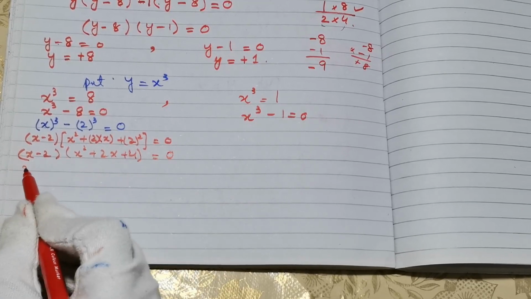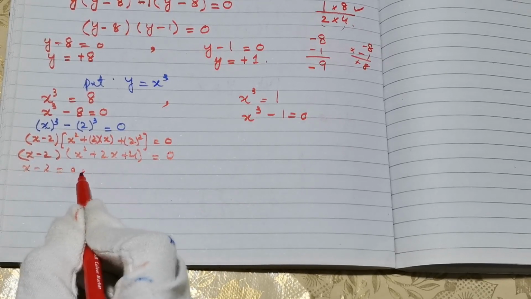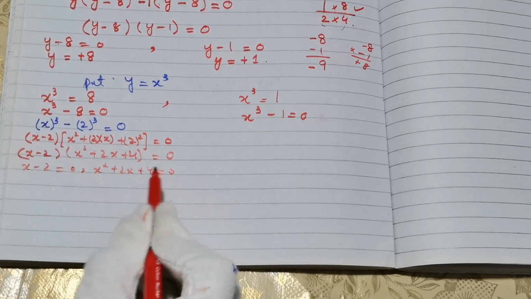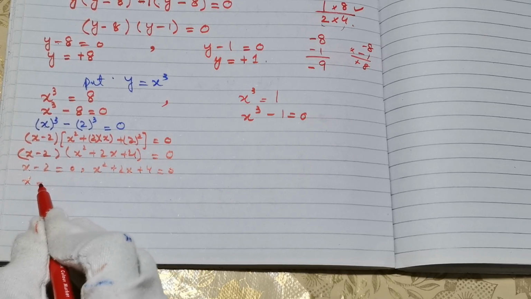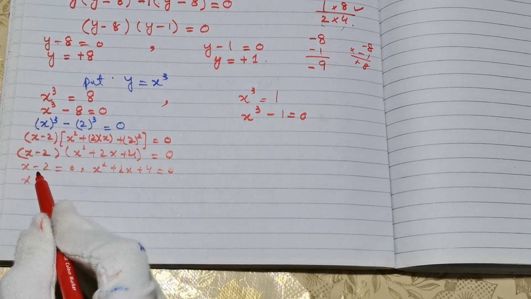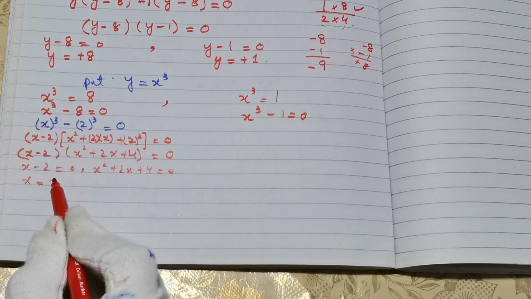Now we take x minus 2 equal to 0 first, and second time we take x squared plus 2x plus 4 equal to 0. x minus 2 equals 0, taking to the right side, minus 2 becomes plus 2.